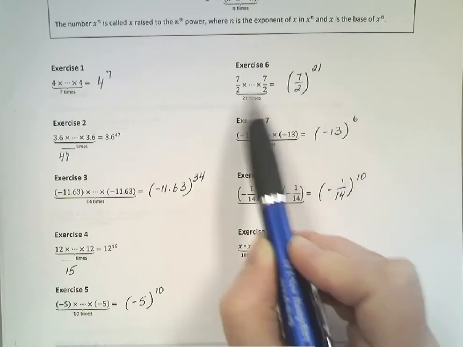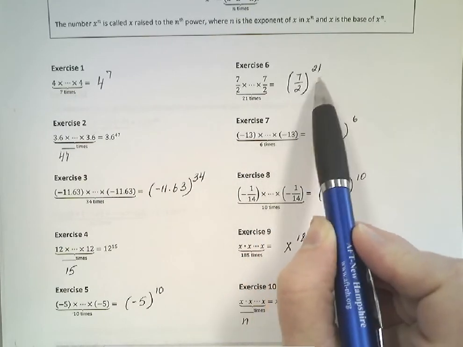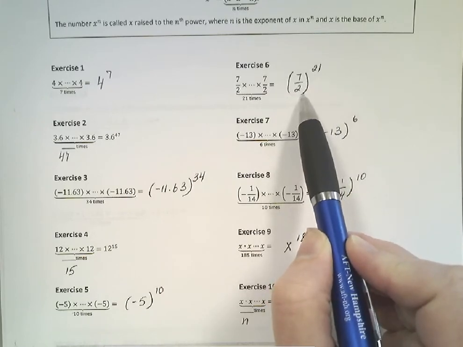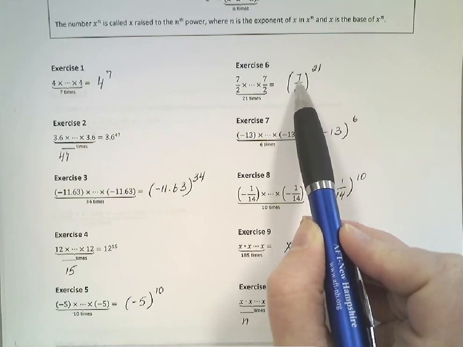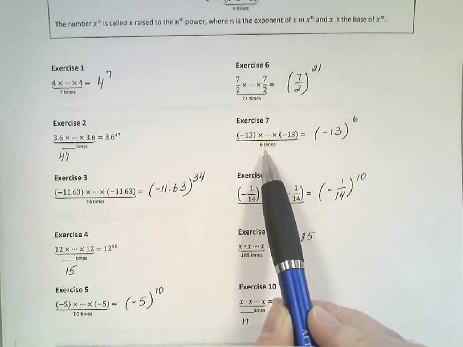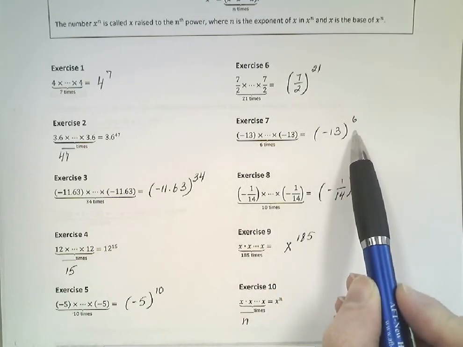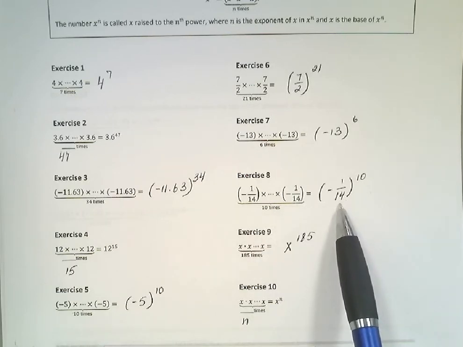Exercise 6, 7 halves multiplied by itself 21 times is 7 halves to the 21st power, with 7 halves taken into the parentheses. If you don't put parentheses around 7 halves, it will mean that only 7 is multiplied by itself 21 times. Exercise 7, negative 13 to the 6th power. Exercise 8, negative 1/14 to the 10th power.